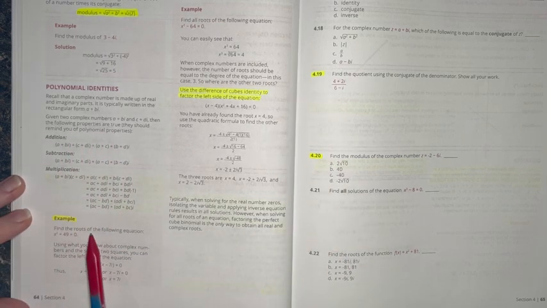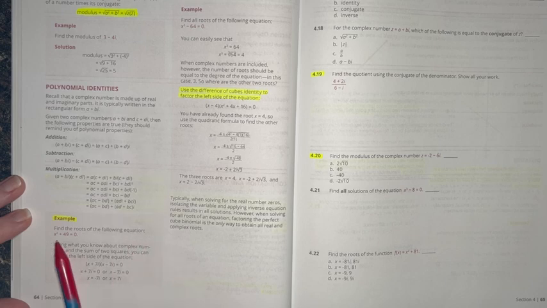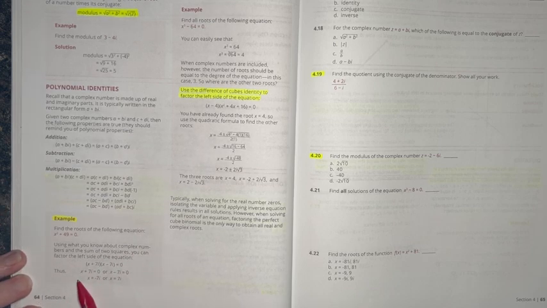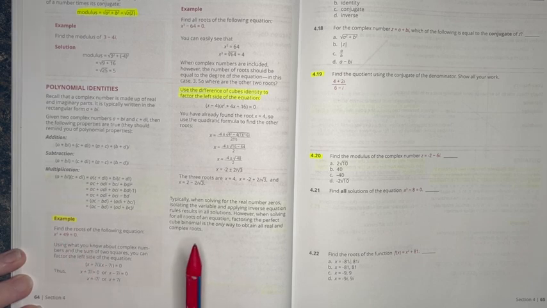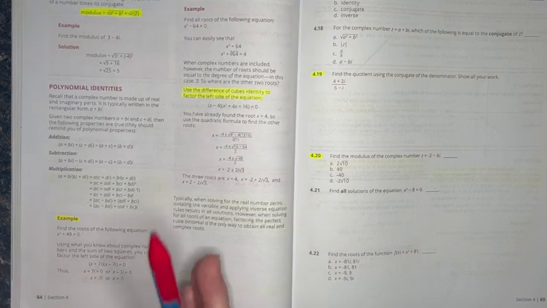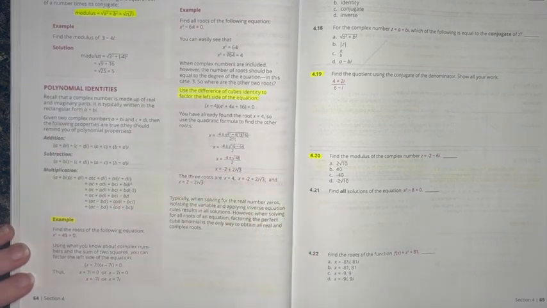It says, find the roots of the following equation. x squared plus 49 equals 0. With what you know about complex numbers and the sum of two squares, you can factor the left side of the equation. Okay? x, because it's a plus, right? This is not something that we would normally be able to factor. But because it's a plus, we can factor it like this. x plus 7i times the quantity x minus 7i, okay?